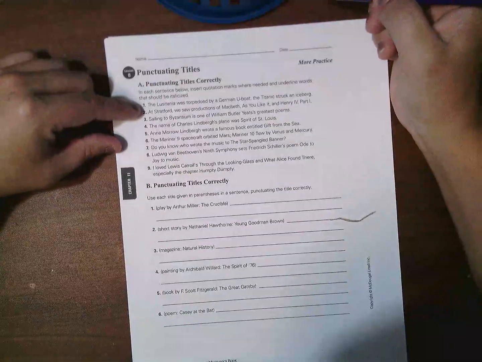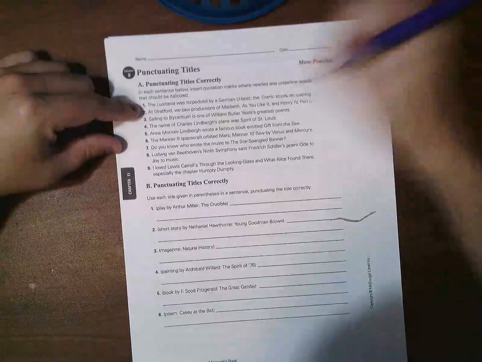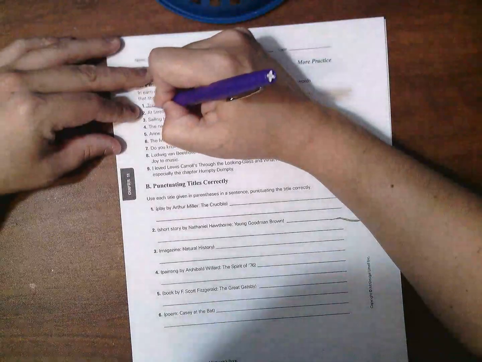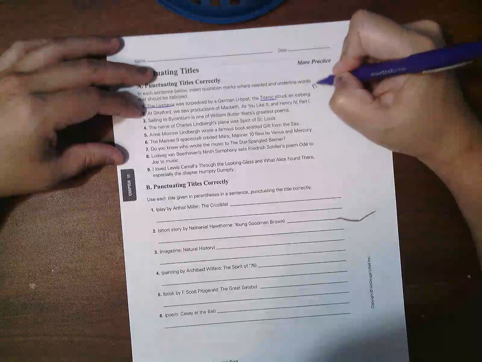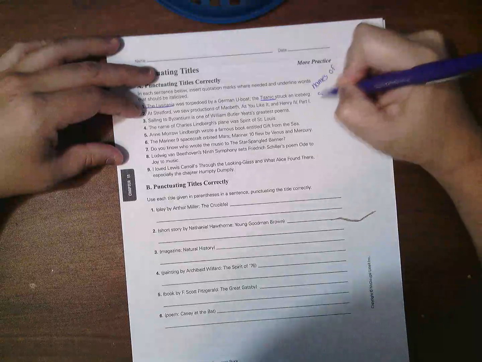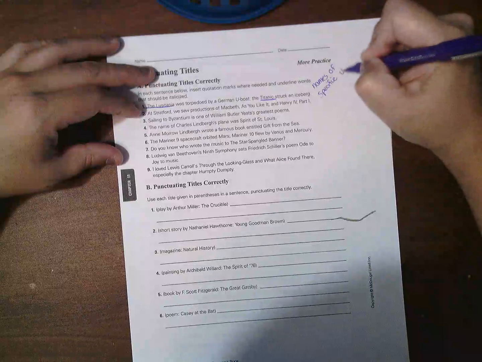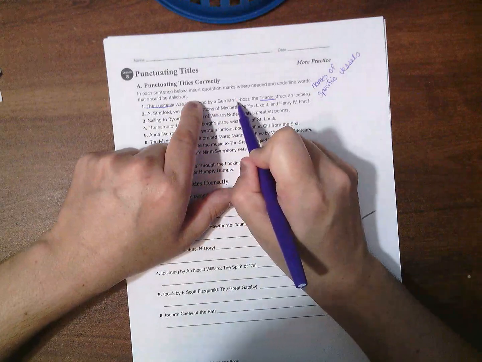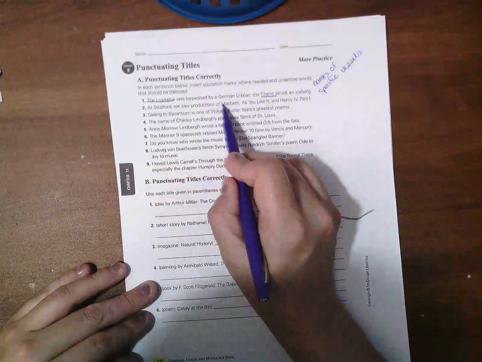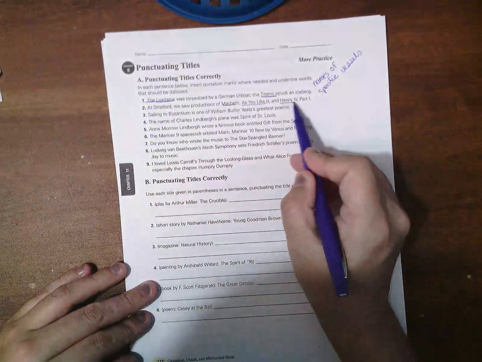Continuing with punctuating titles, just go ahead and keep going with these. I don't think we need to continue with examples. Remember that we have here the Lusitania was torpedoed by a German U-boat. The Titanic struck an iceberg. Remember that we are underlining the names of specific vessels. Versus we have a German U-boat. Okay, this is a general name of a type of boat, so you wouldn't underline that. And then we have at Stratford, we saw productions of Macbeth, a play, As You Like It, Henry IV, Part 1.